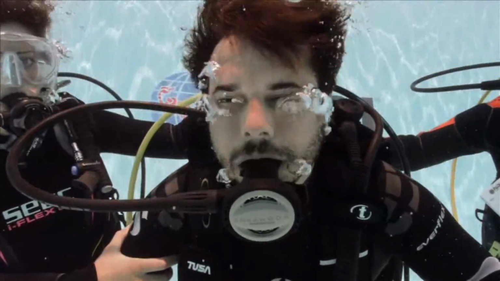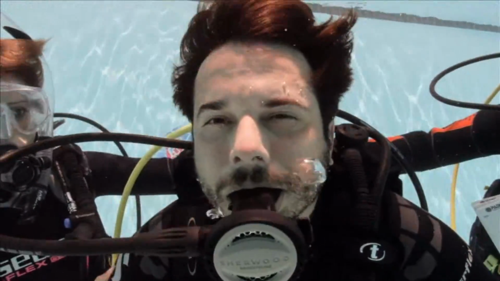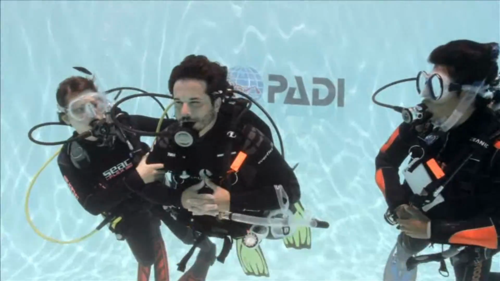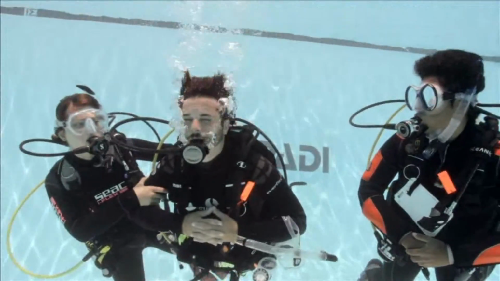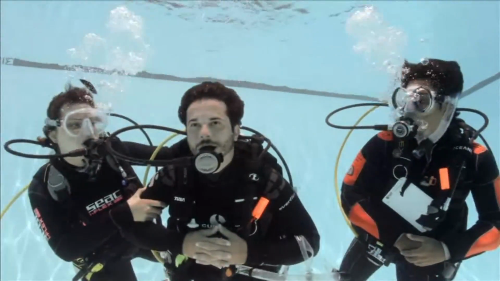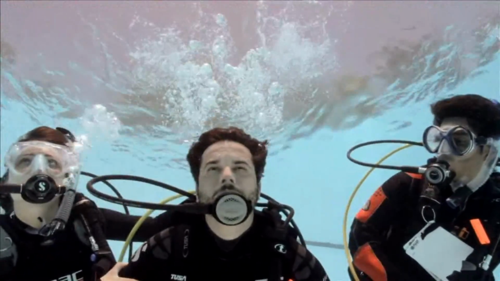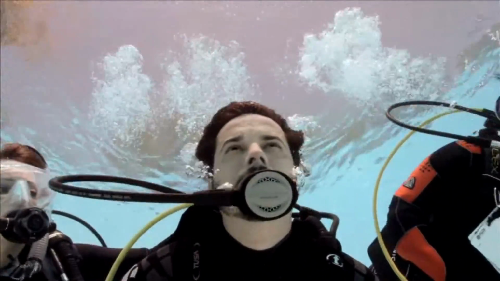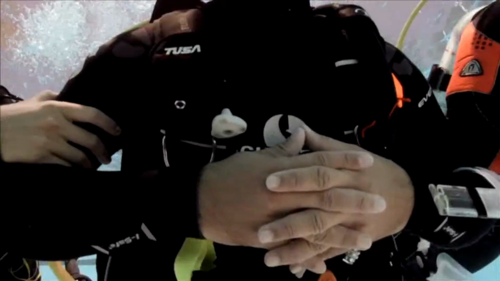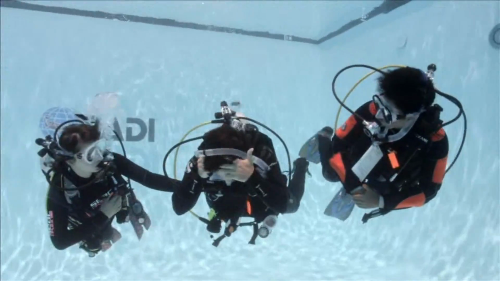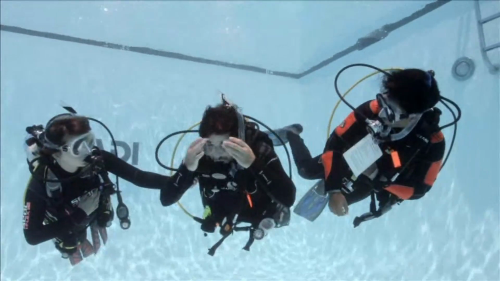Keep your eyes open if you can, but close them if you're wearing contacts. Swim at least 15 meters or 50 feet, equalizing your ears and controlling your buoyancy with your buddy assisting. Concentrate on breathing through your mouth. If you get a little water in your nose, exhale through it. After completing the swim, replace and clear your mask.